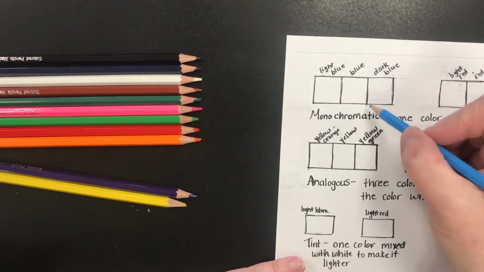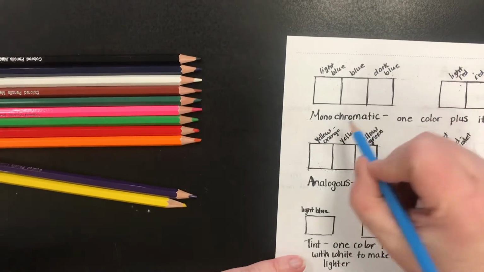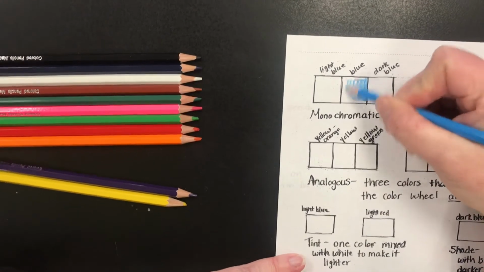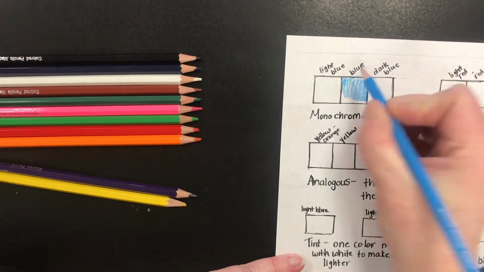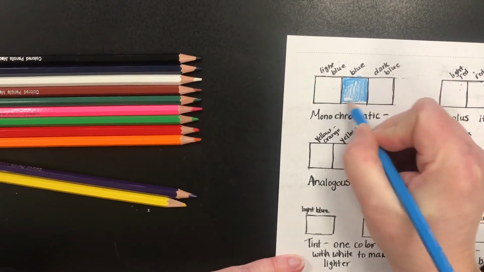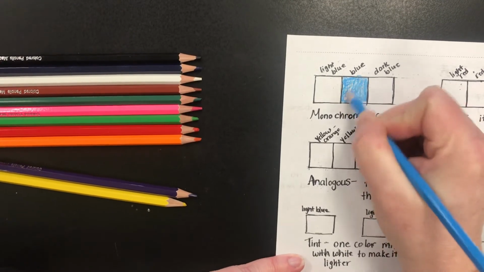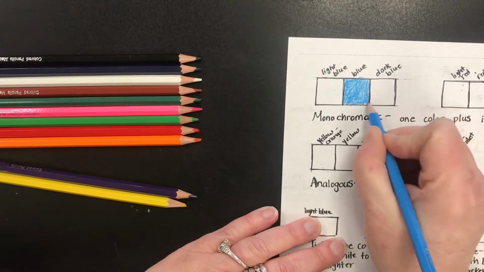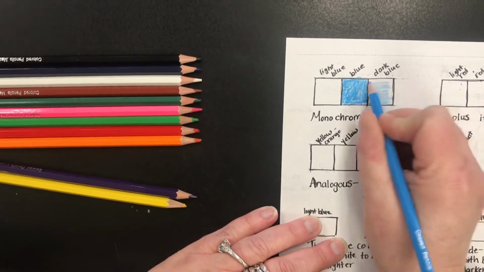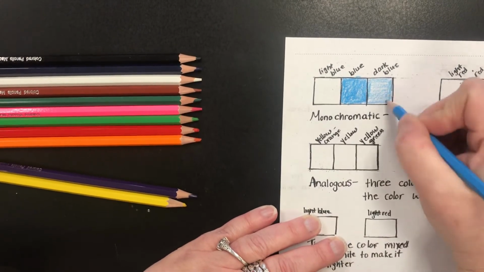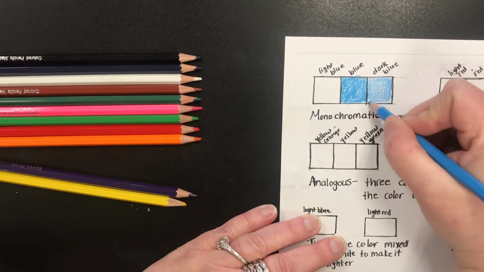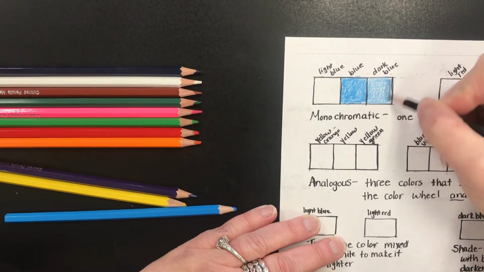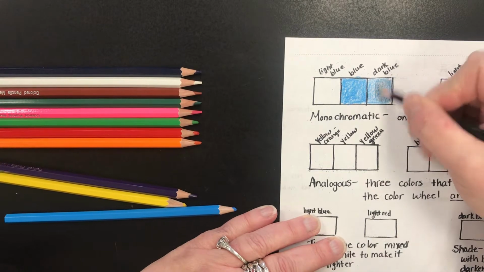For our first little box up here, we're going to do a monochromatic of blue. We're going to color in the middle box with blue. And for the dark blue, we're going to put our blue down, and we're going to go over with a little bit of black to make it a shade of blue, a darker blue.